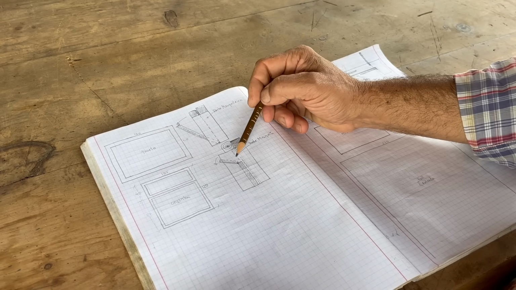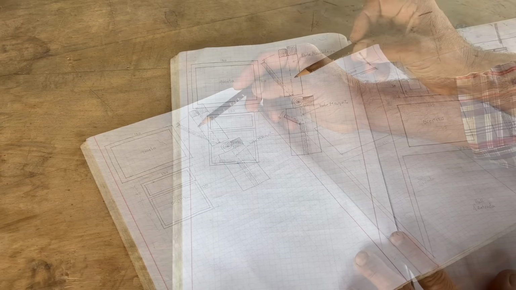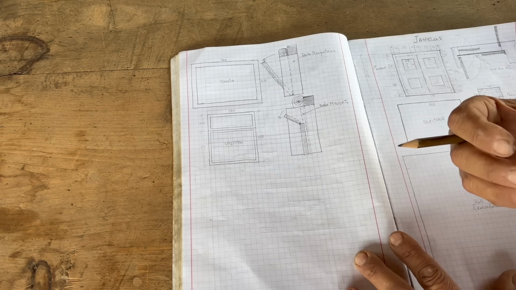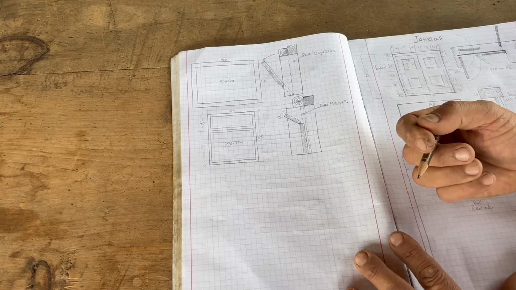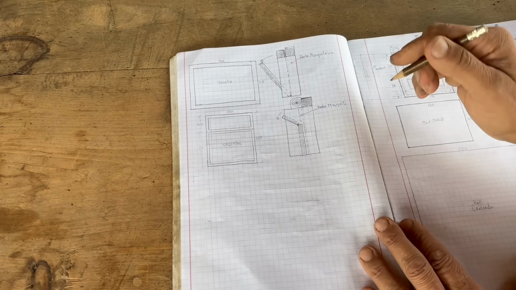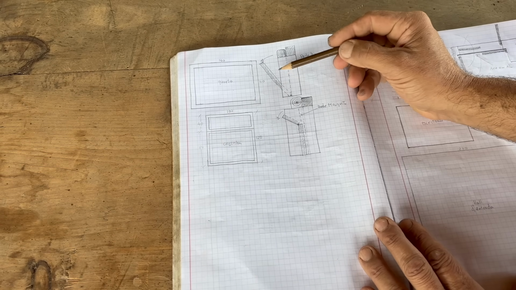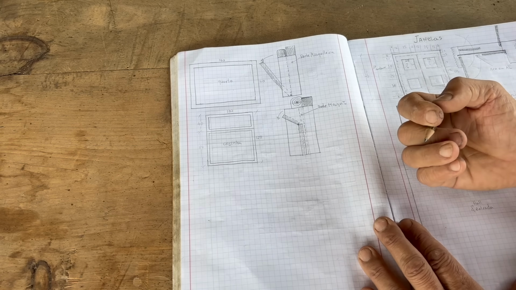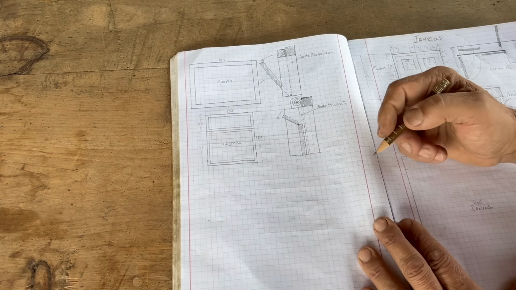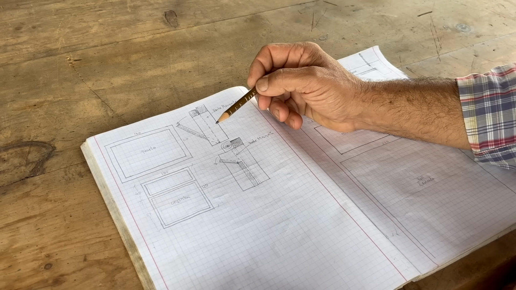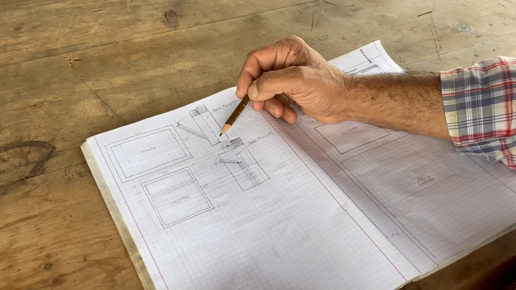I want windows that open whenever possible, as part of keeping the house cool is to open the windows during the night, as it was always done and still is in the older houses. The idea is you open the windows at night, so you let the cool night air in and vent the house that way. Of course, windows that open means that they have to have bug screens, insect screens.